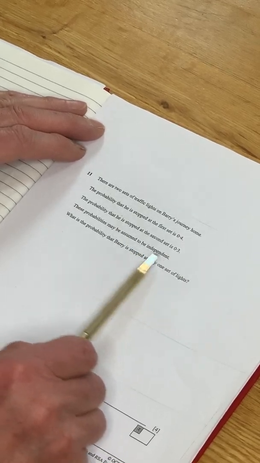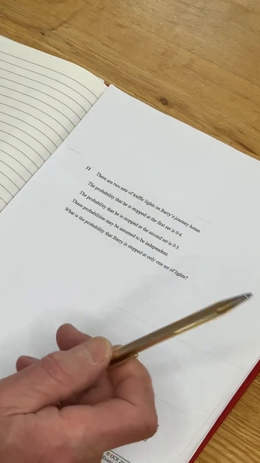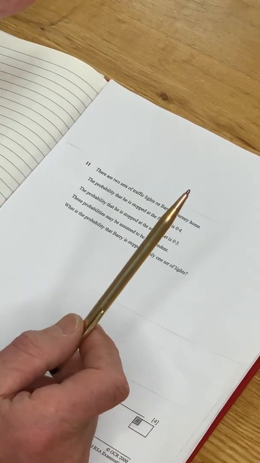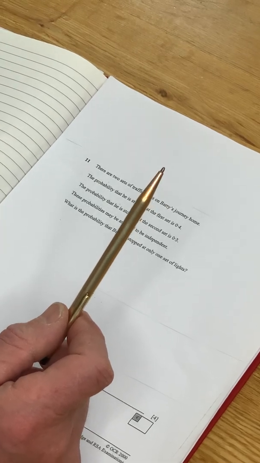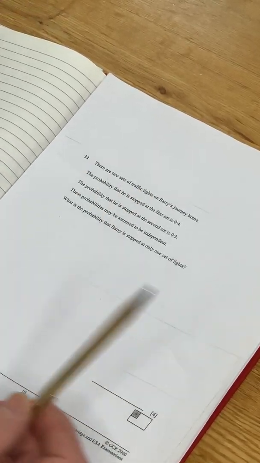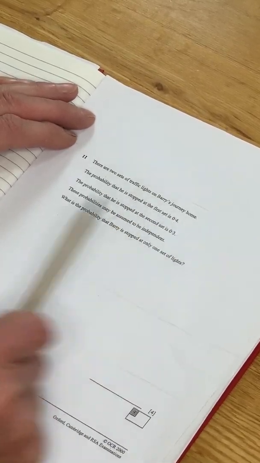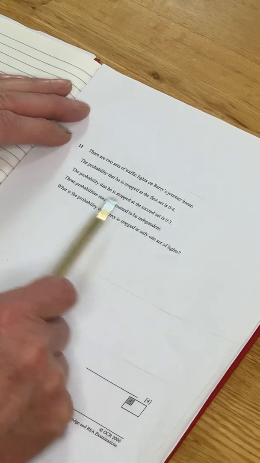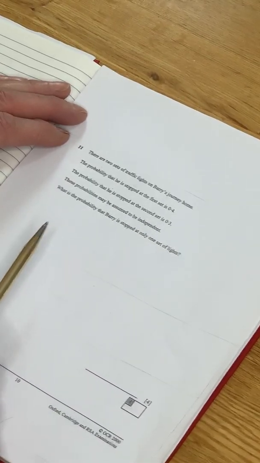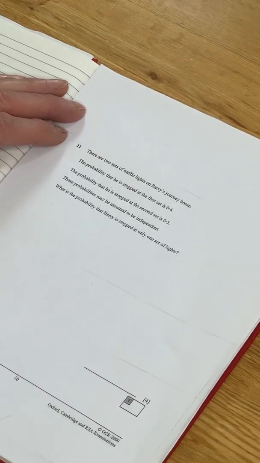We've come across this word independent before. What it actually means is that the two events are not related. It's like when you're throwing a dice. The first event is completely separate to the second event. There's no memory or connection between the two. So we can say from this that the traffic lights are working on their own, and they're not connected in any way. So what is the probability that Barry is stopped at only one set of lights?